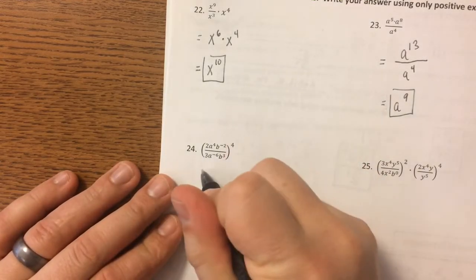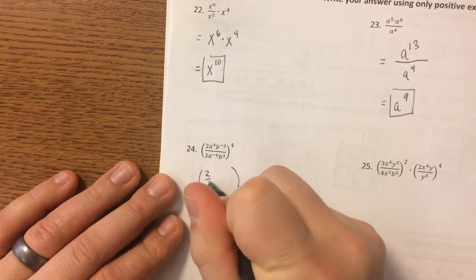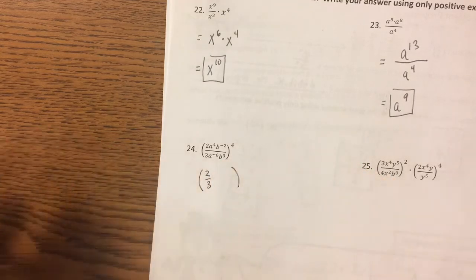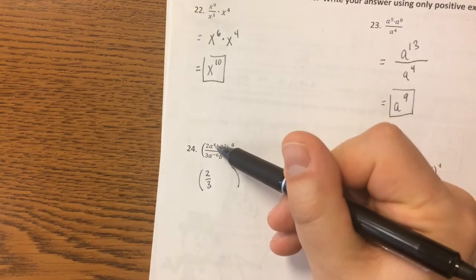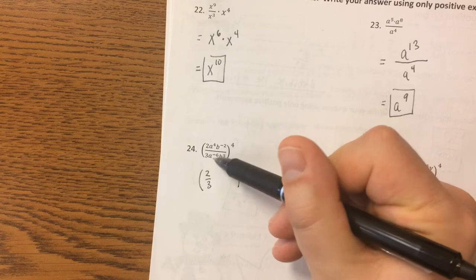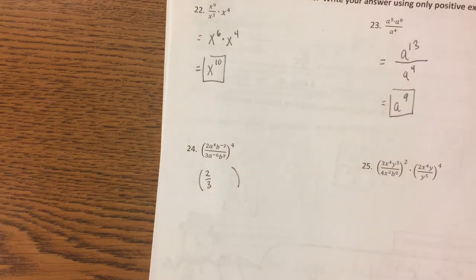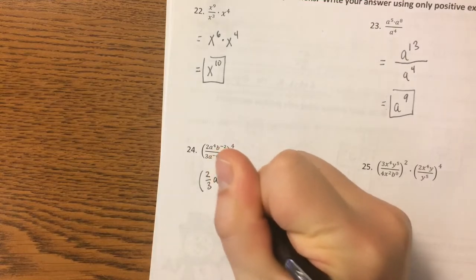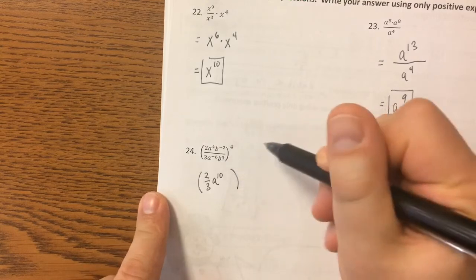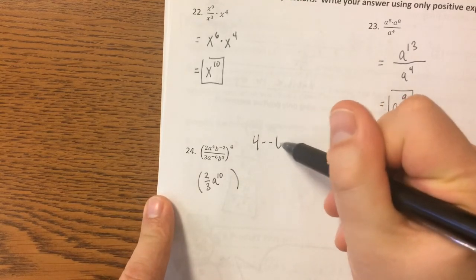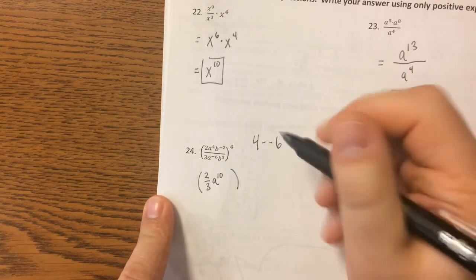So 2 divided by 3 is just that. It's 2/3. Okay, so we got 2/3 times. Let's focus on the a's here. What's 4 minus negative 6? Positive 10. So what we've got is 4 minus negative 6, which, if I subtract a negative, that's the same thing as adding.